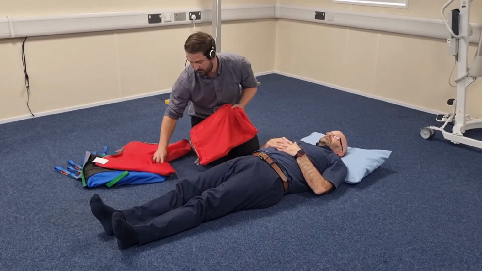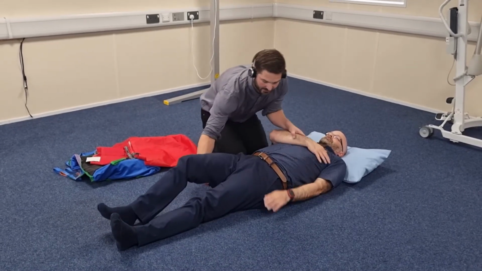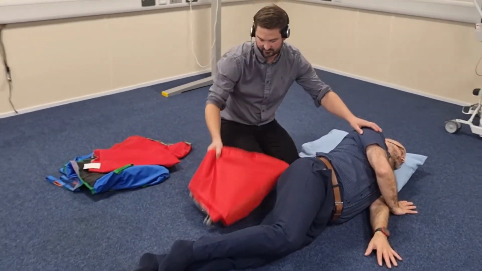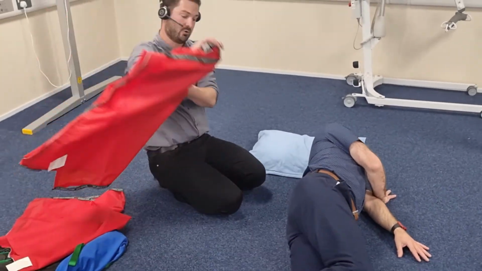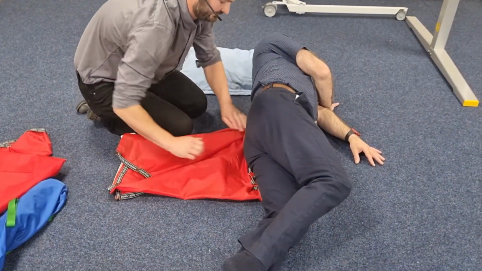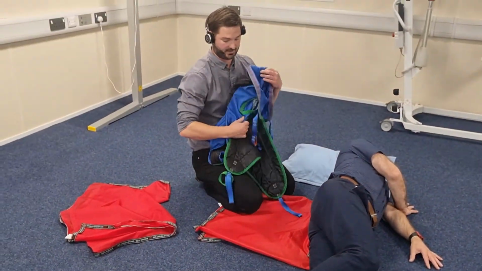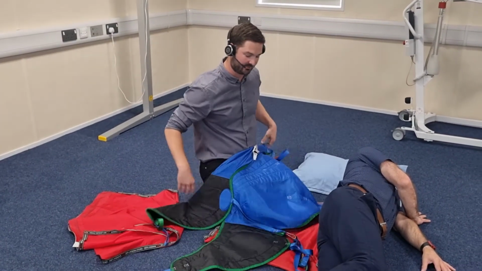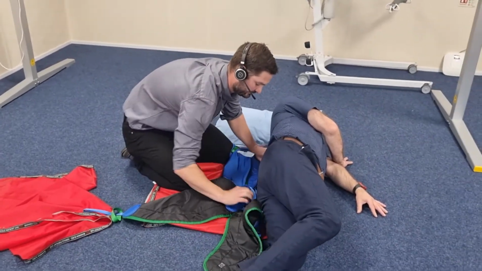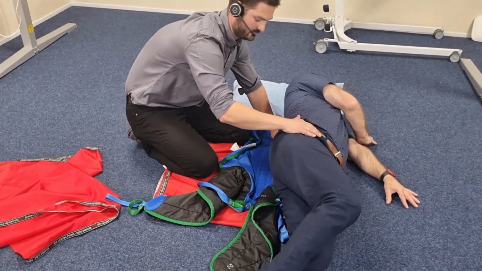Okay, so I'm going to begin by fitting the slide sheet. I'm just going to bring the person into a sideline position. I've then folded the flat slide sheet up. I'm just going to place this underneath the bottom, and then I'm going to introduce the full body sling. We use a full bodied sling because it provides support throughout the body when the person's been lifted up. So I'm just going to fit this underneath. I'm going to tuck it under the person's body and then bring them back onto it.